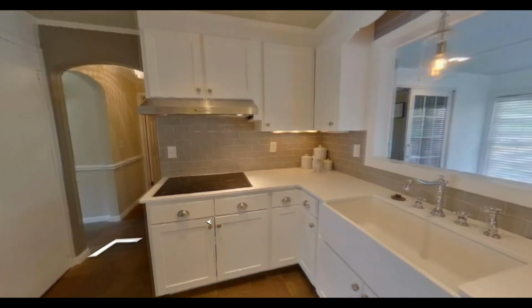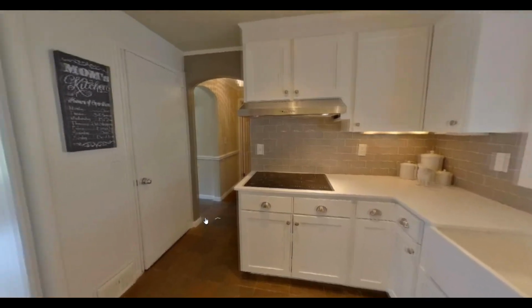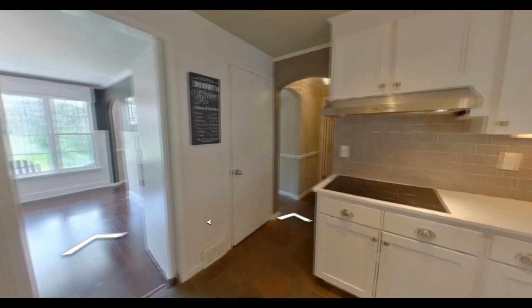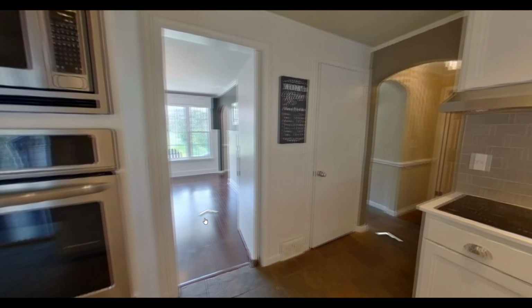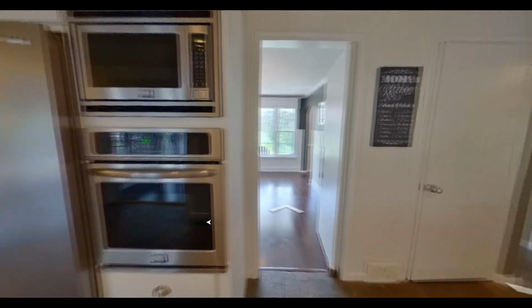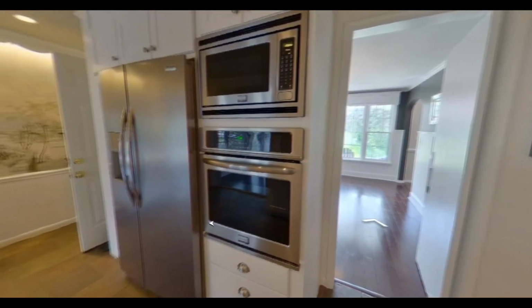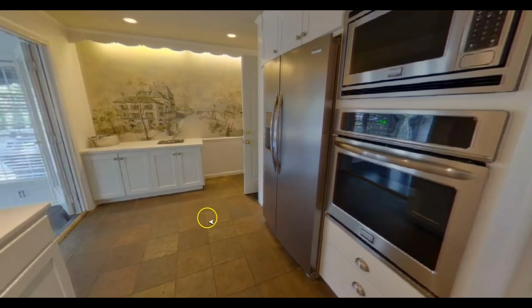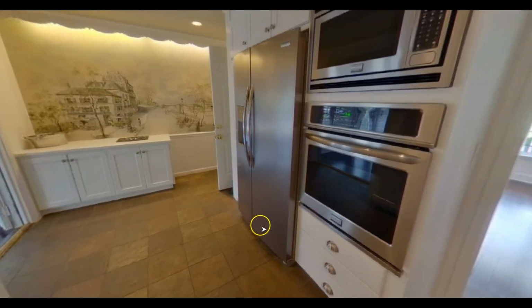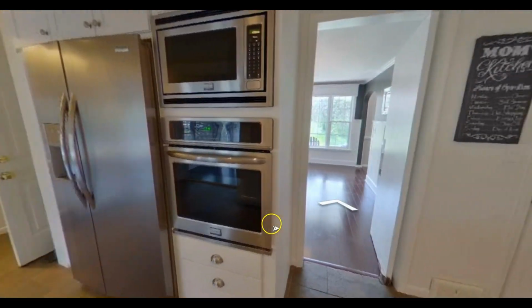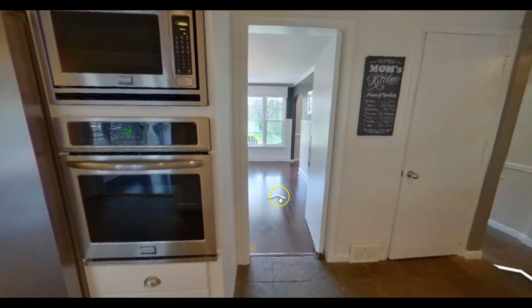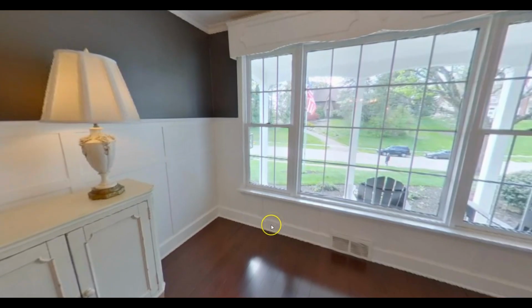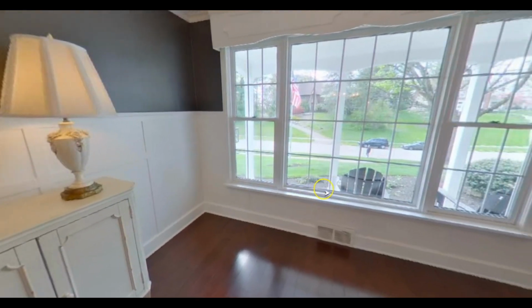And there's our refrigerator around here somewhere. Keep on going around the corner here. And there's our stove and microwave, and there's the refrigerator. And you can see too, this kitchen has like this extra bit of space for, I don't know, whatever, cooking, I guess.